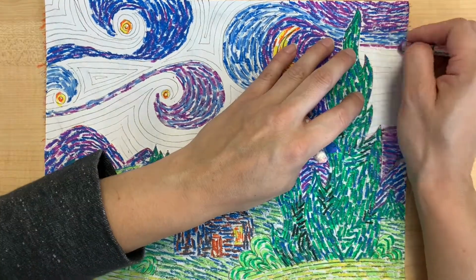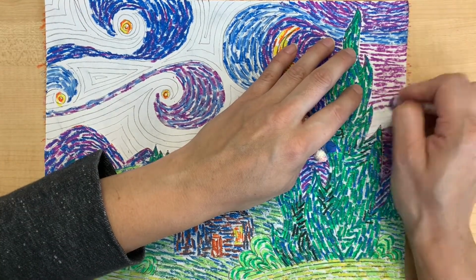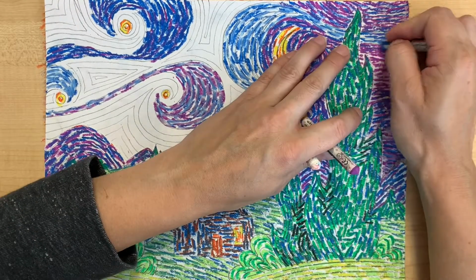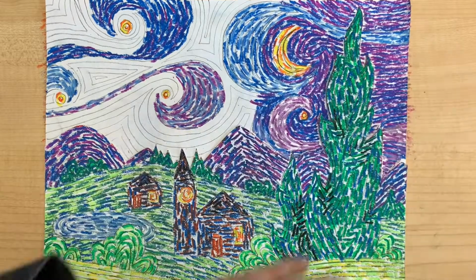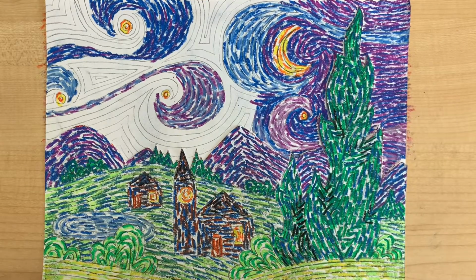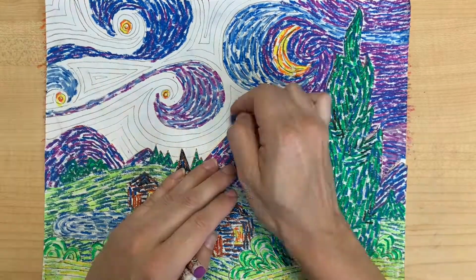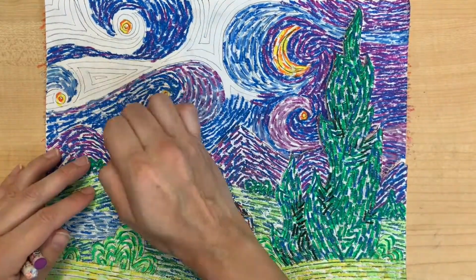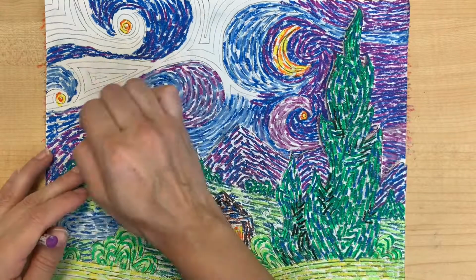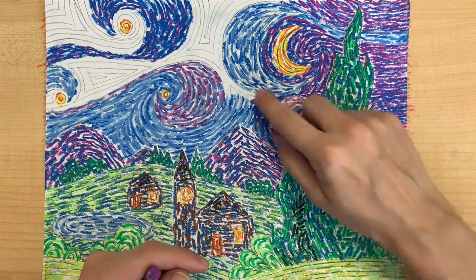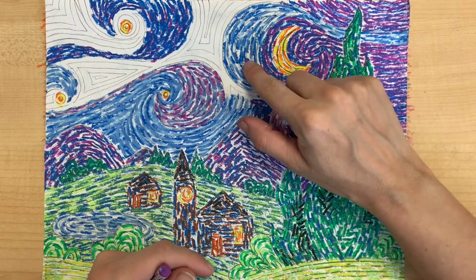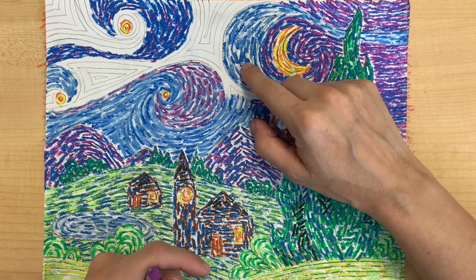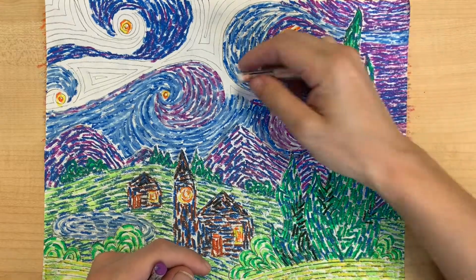I'm going to use more purple near the top swirl and more blue near the bottom one, just to increase the contrast, the difference between the two. I'll continue this adventure over here. This blue and white shouldn't touch this blue and white swirl, so I'm going to need to transition to another color, maybe white and purple.